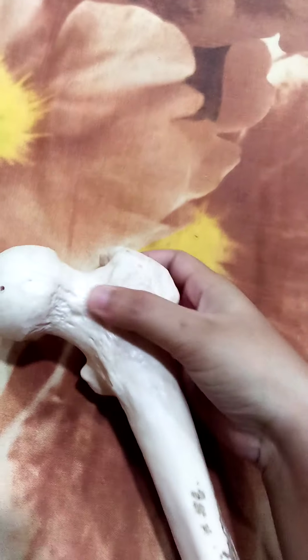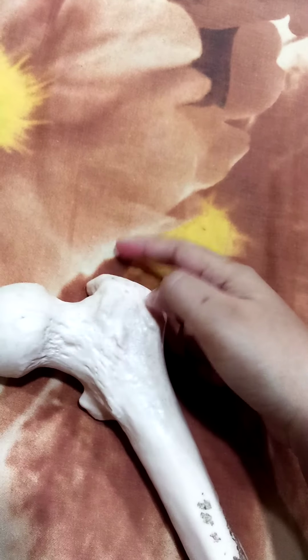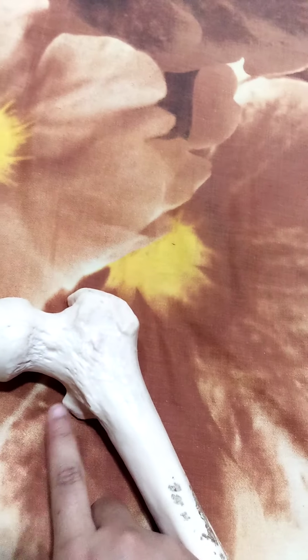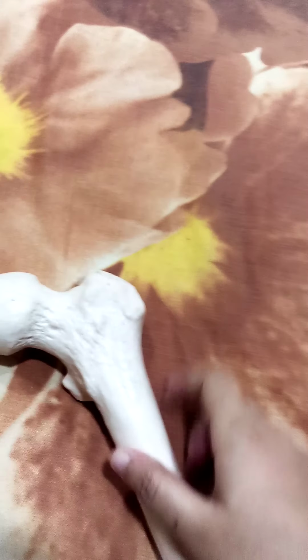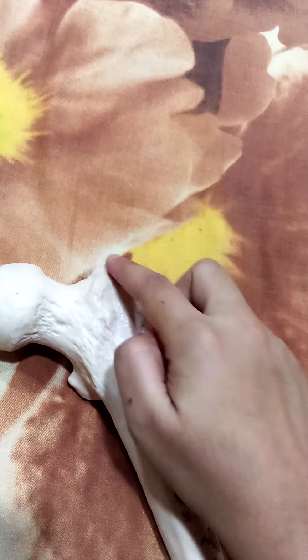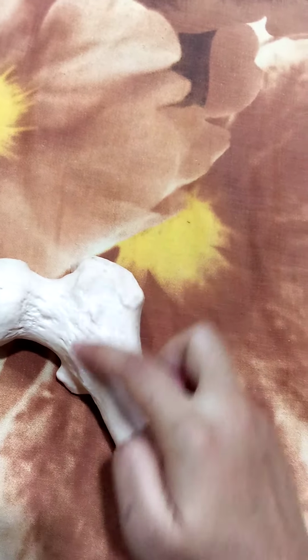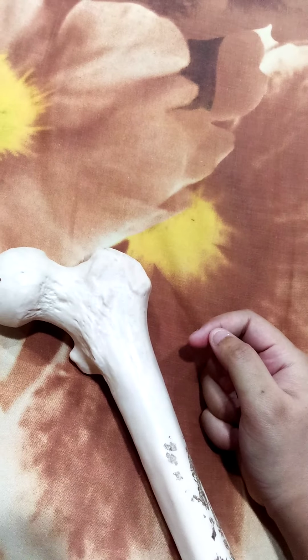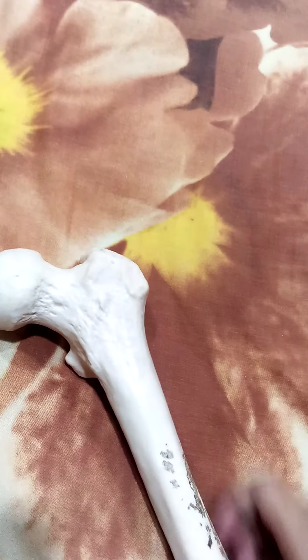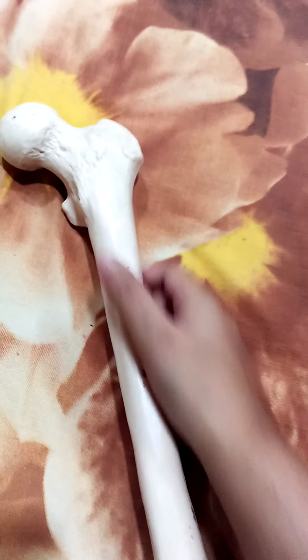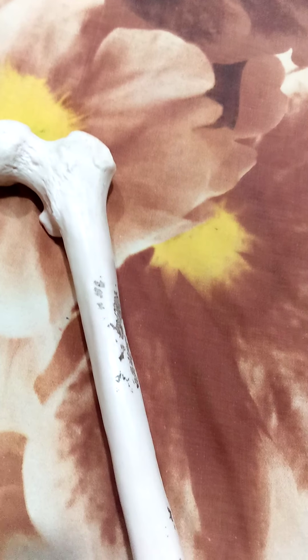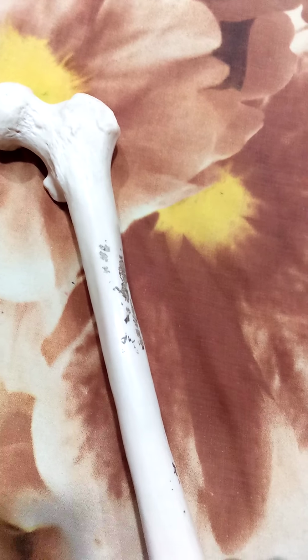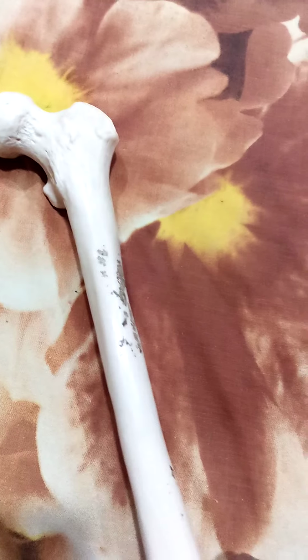There are two trochanters. The upper one is known as the greater trochanter and this one is the lesser trochanter. The line connecting these two trochanters is known as the intertrochanteric line. This line connects the neck of femur with the shaft of femur. This is the shaft of femur anteriorly. Anteriorly it is smooth and convex.